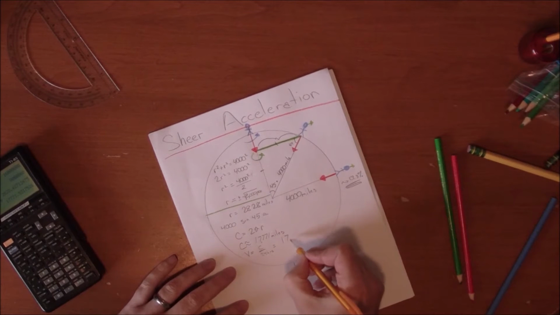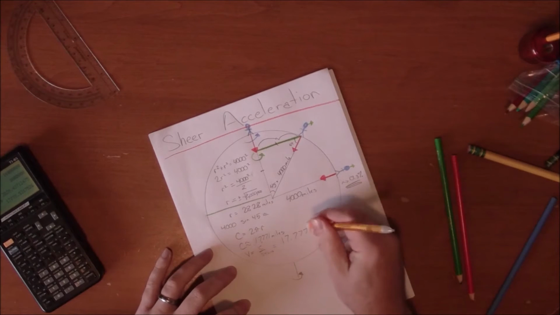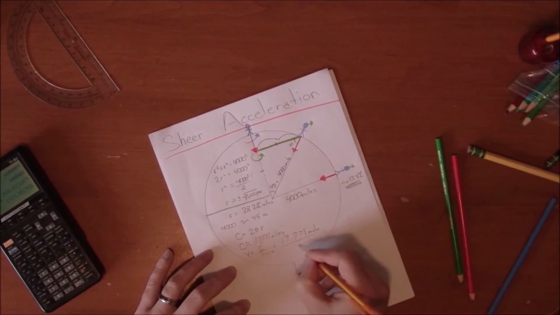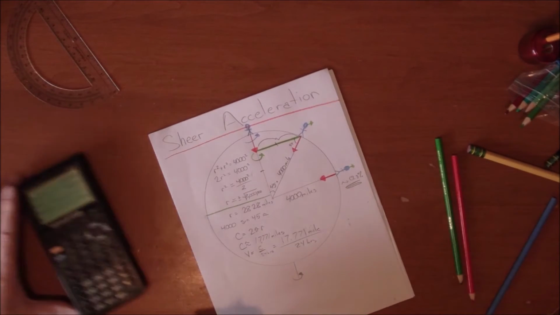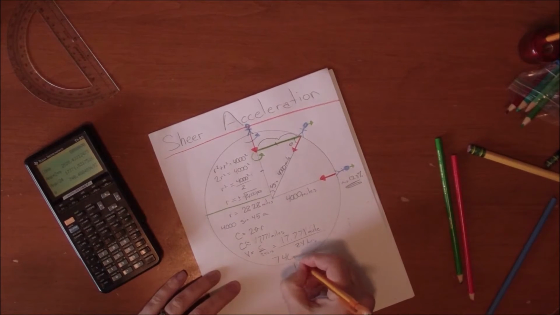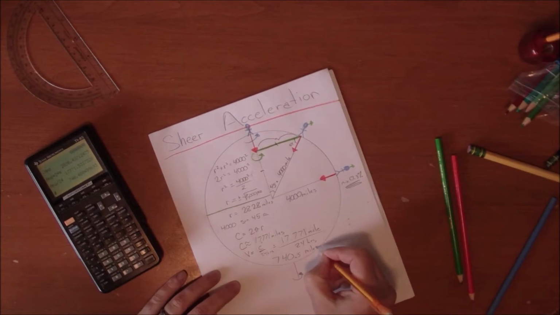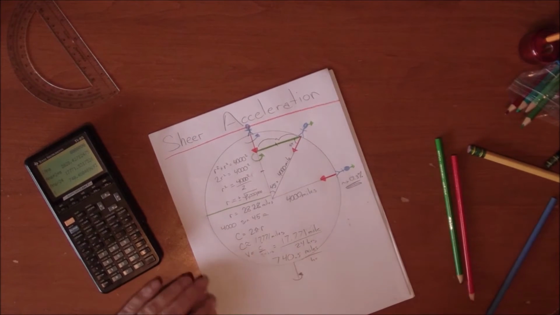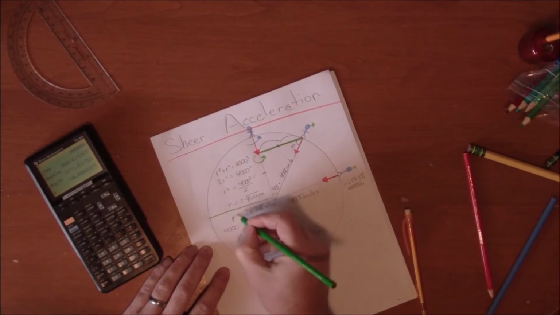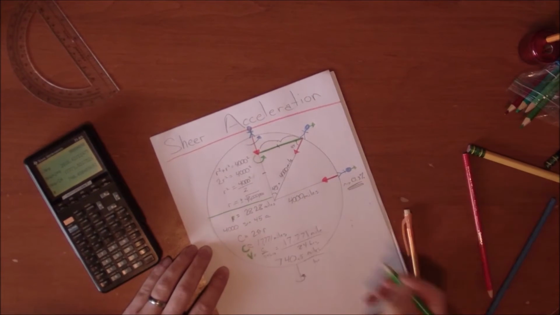That gives us 17,771 miles over 24 hours. 740.5 miles per hour. Okay. We have the radius. We have the circumference. We have the velocity.